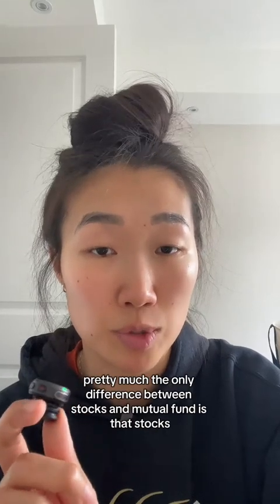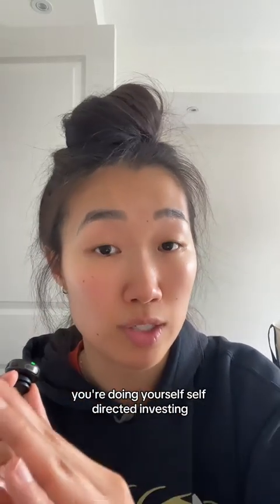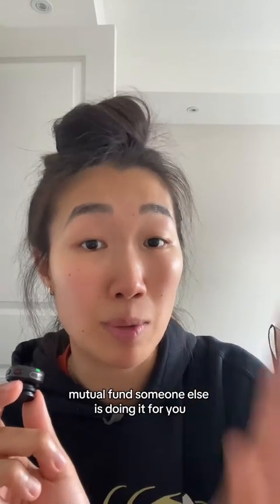Pretty much the only difference between stocks and mutual funds is that with stocks you're doing it yourself, self-directed investing, and with mutual funds someone else is doing it for you.